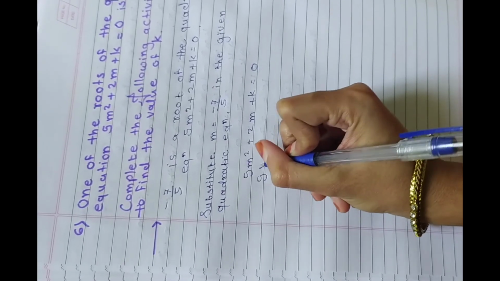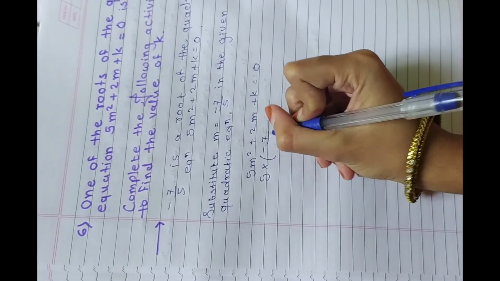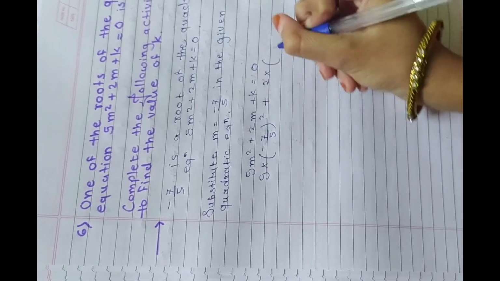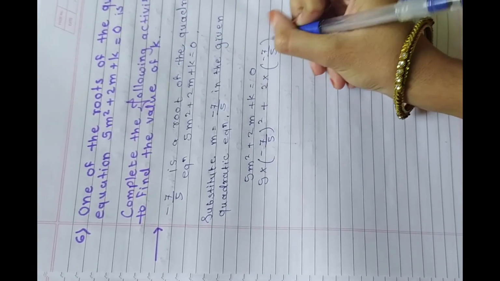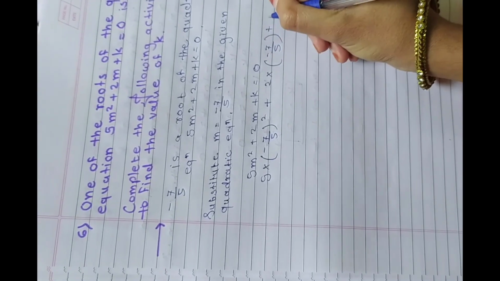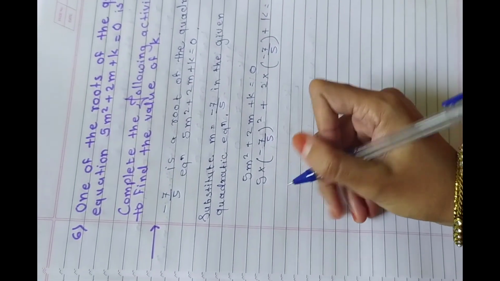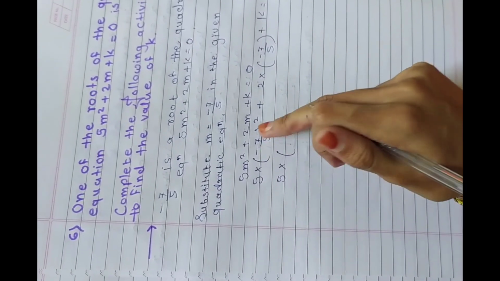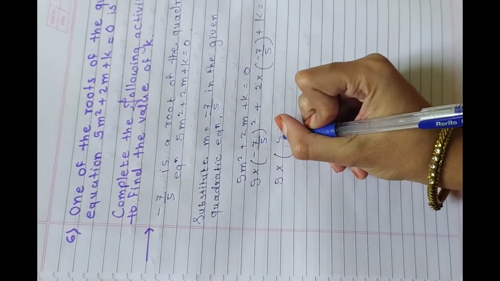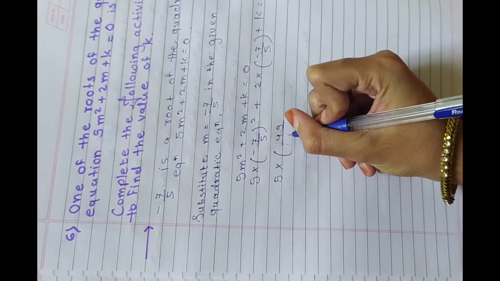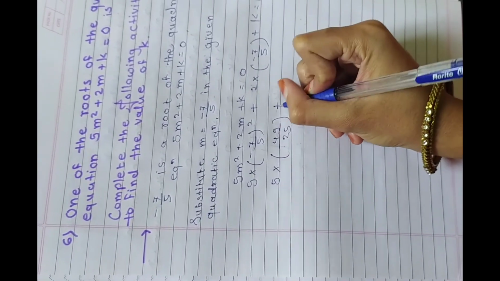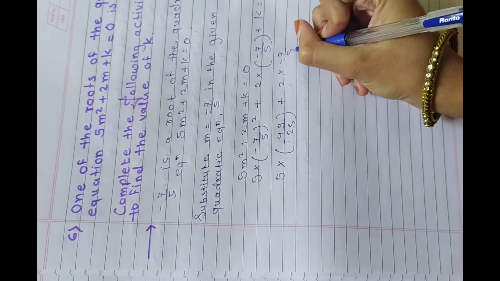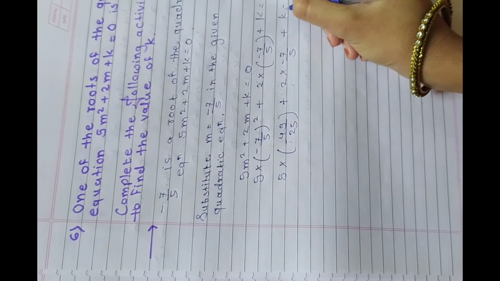So 5 multiplied by (−7/5) squared: 7 squared is 49 and 5 squared is 25, plus 2 × (−7/5) + k = 0.